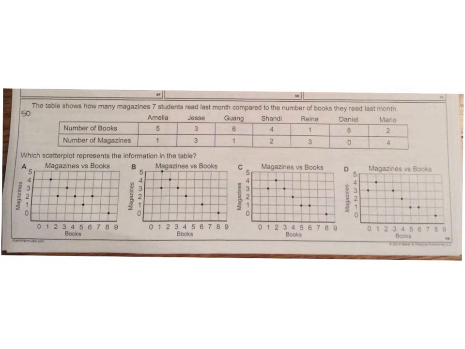Number 50. The table shows how many magazines 7 students read last month compared to the number of books they read last month. Number of books: Amelia 5, Jessie 3, Guang 6, Shandy 4, Reina 1, Daniel 8, Mario 2. Number of magazines: Amelia 1, Jessie 3, Guang 1, Shandy 2, Reina 3, Daniel 0, Mario 4.